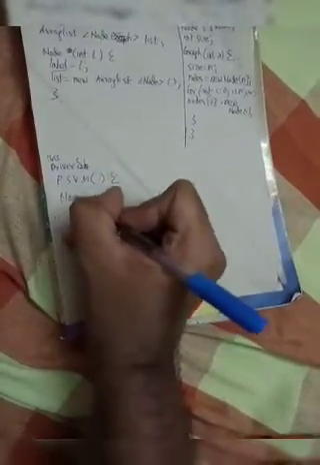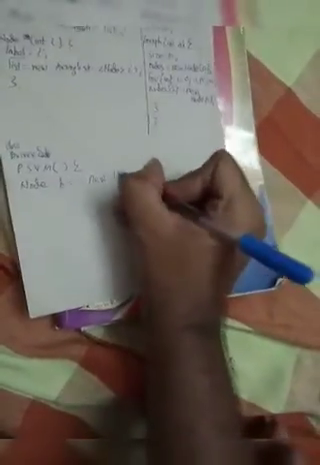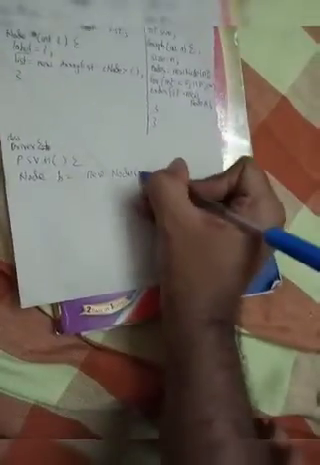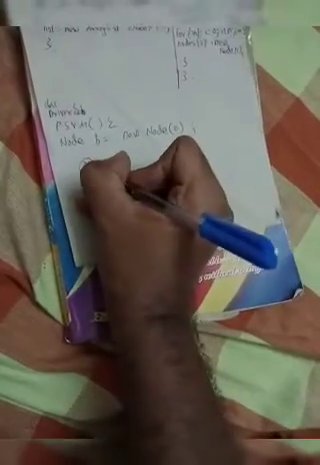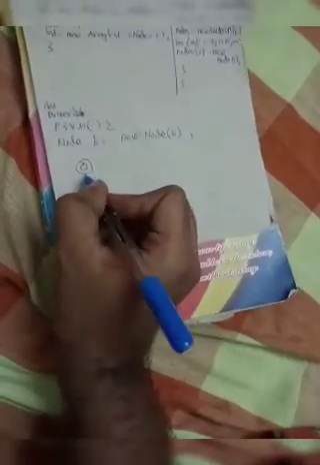If we create an object of type node like this, a node 0 will be created, its label is 0, and it will have an empty array list. It does not contain any elements.